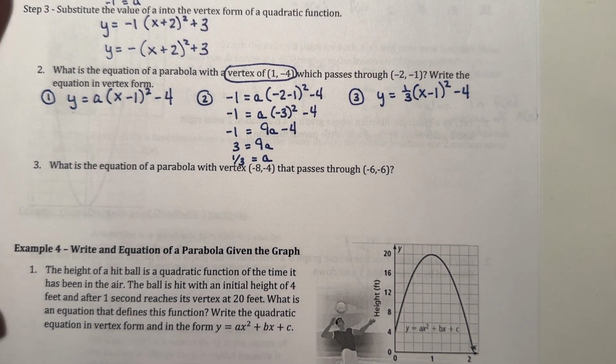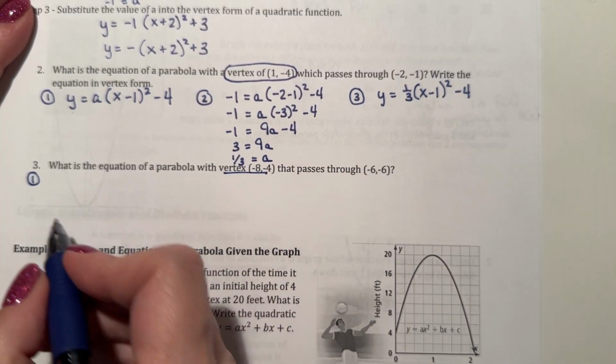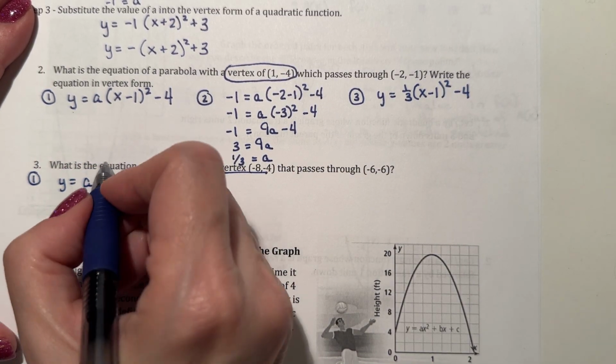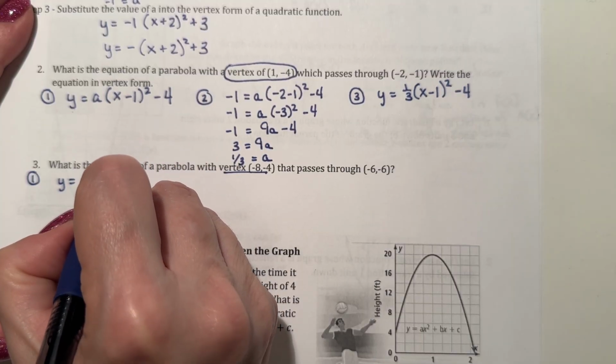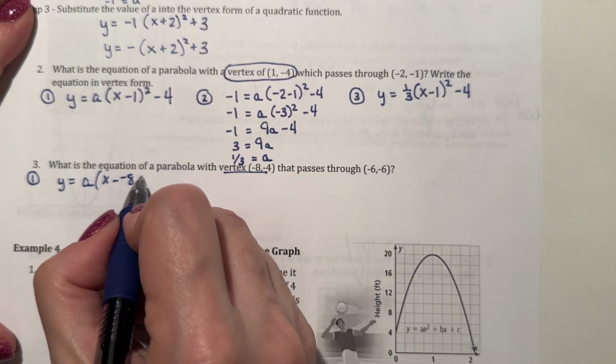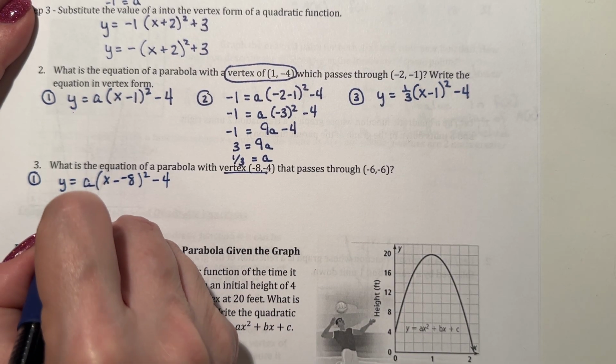Let's do it one more time. Okay. Step 1, substitute in your vertex. Watch out for that double negative. Very easy to mess up. Let's clean it up just a little bit.